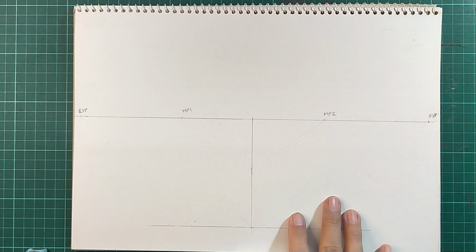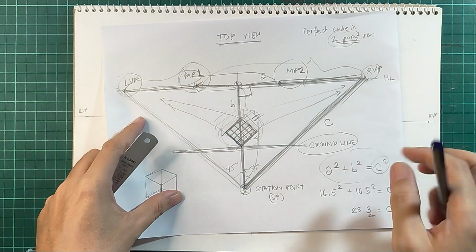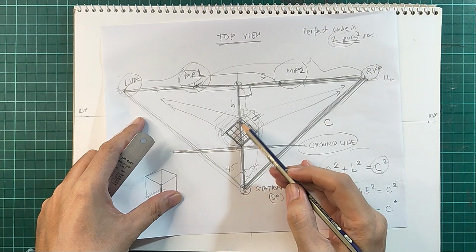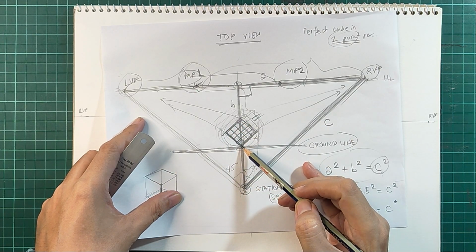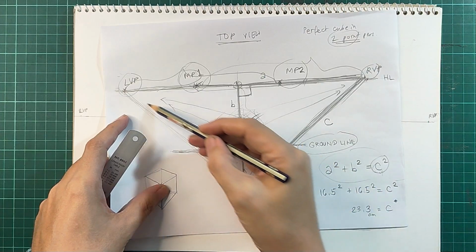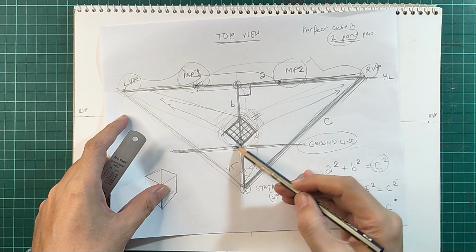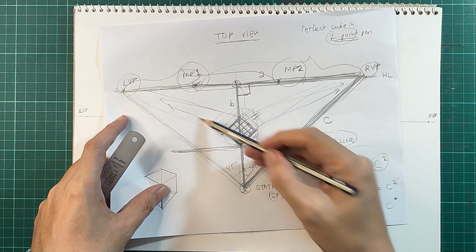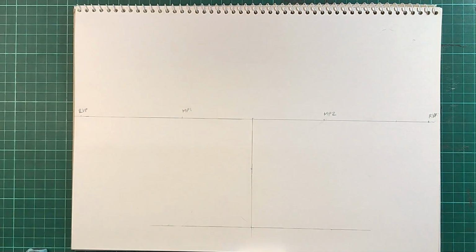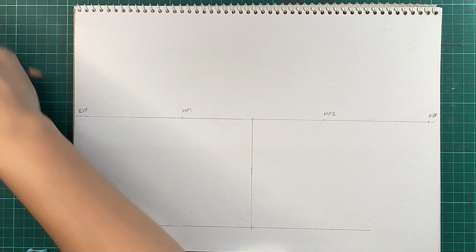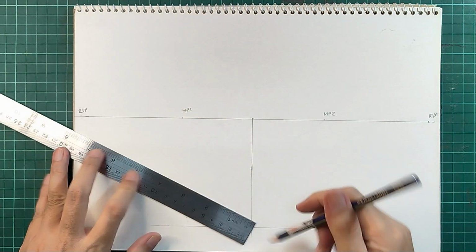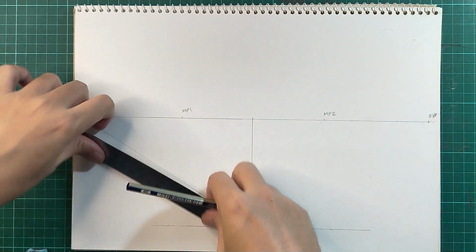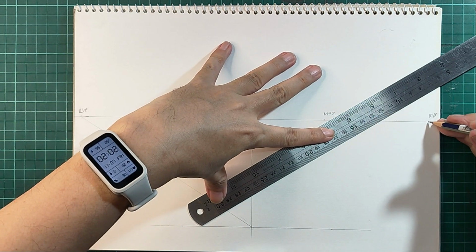So now that we have everything set up, the first thing that I'm going to do is create the tiles. This is going to be what the view of the tiles will look like, and they have to connect to the left vanishing point as well as the right vanishing point, and they're going to start from the ground line. So I'm just going to extend some projection lines to the left and right vanishing point, and to do that I'm going to get my ruler and we'll just connect this to the left, and we'll connect this to the right.